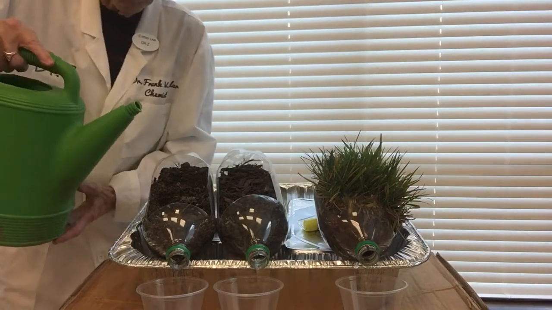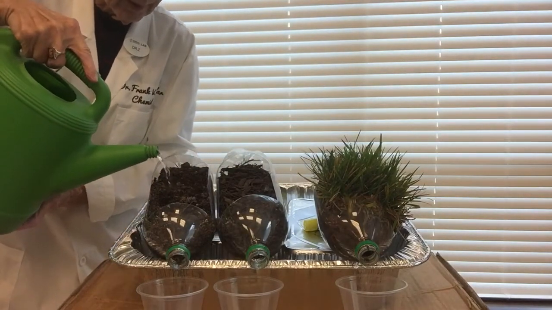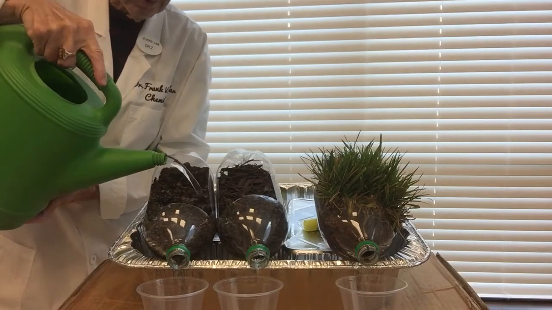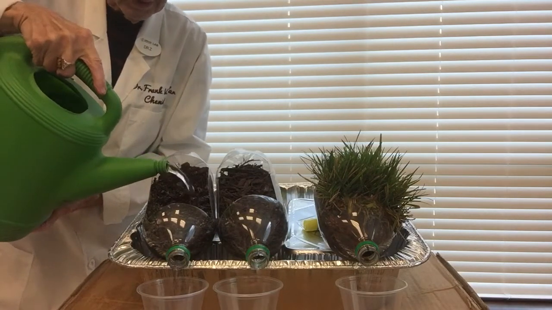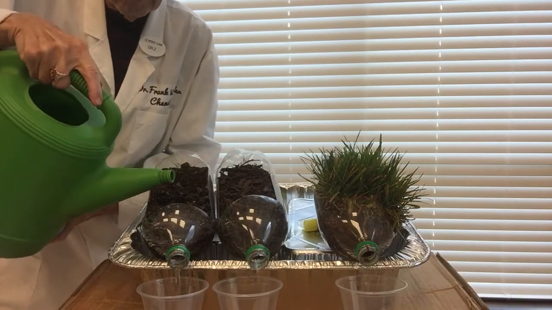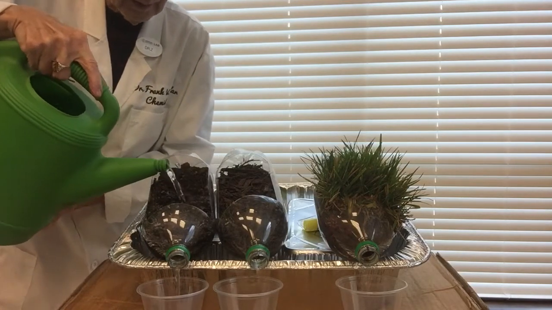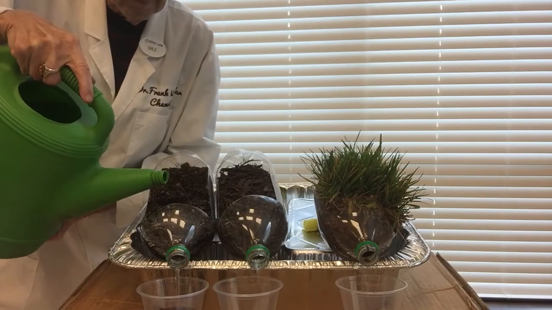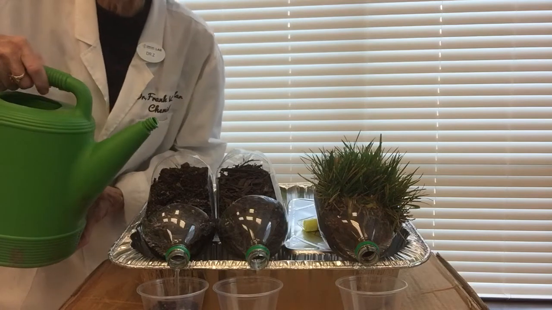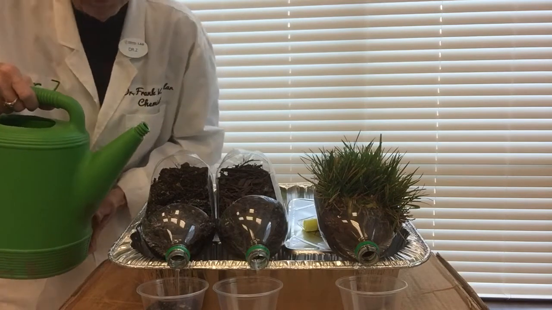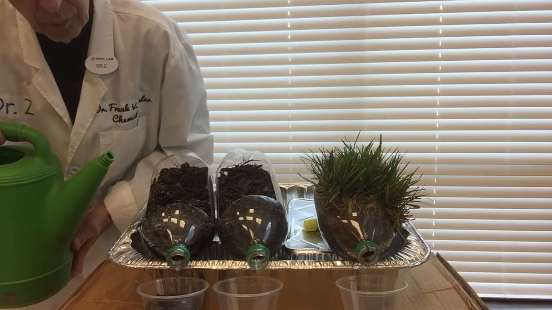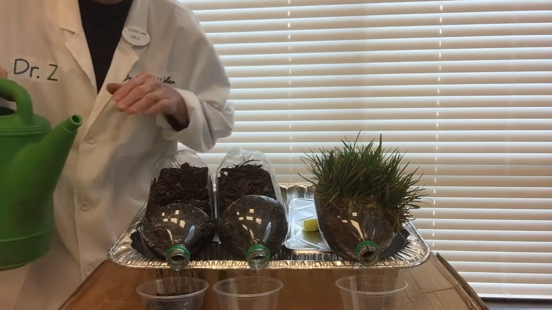So let me start my rain falling here. Okay, so it's falling on my dirt. Whoop, and I got some of it coming out now. Okay, it's going into my cup. Okay, so the rain is making quite a mess here, as you may or may not be able to see so easily. But I think that's enough rain for just the plain dirt.